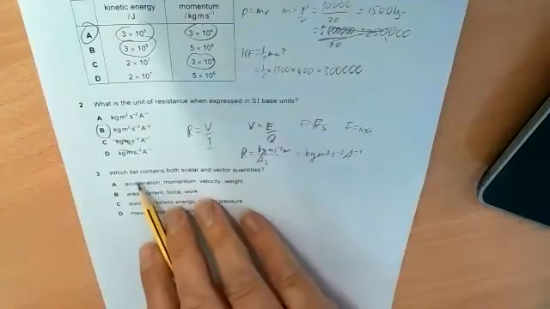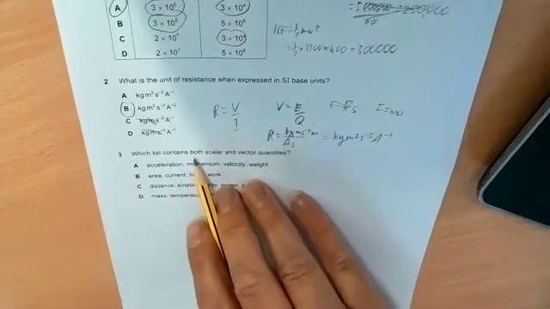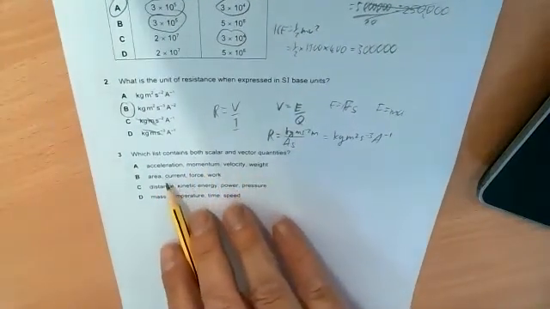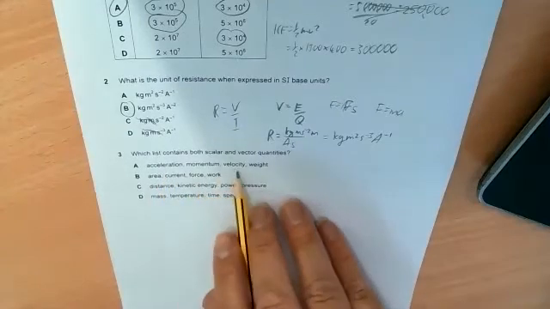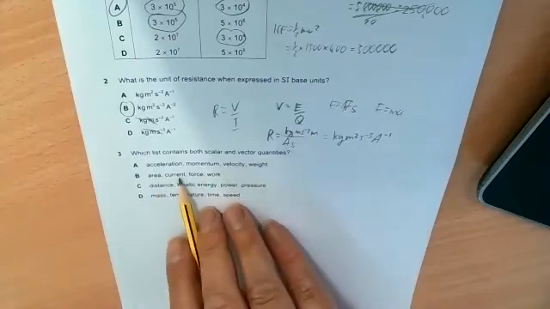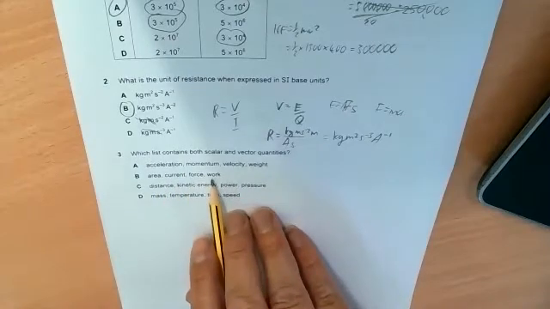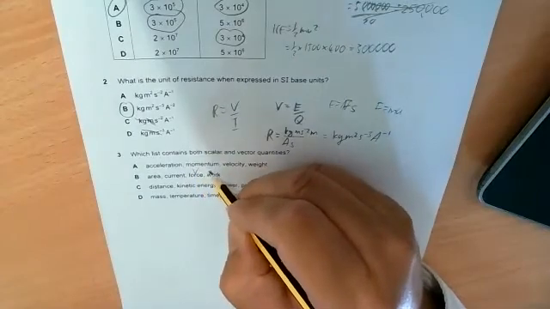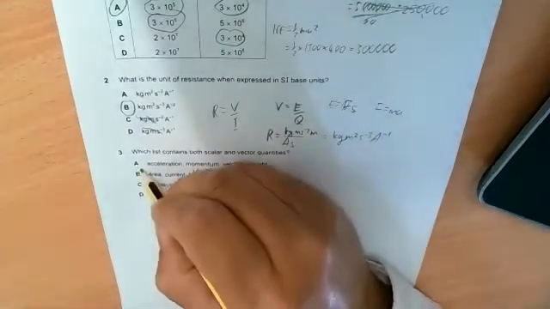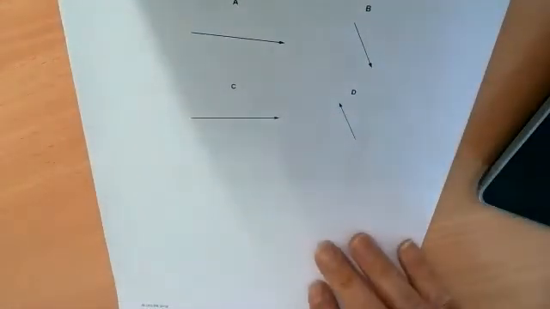So the next one says which list contains scalar and vector quantities. So we're looking for things that have direction, things that don't. So all of these are vectors there. Area, current, force, and work. That has got, that's a vector, force is a vector. We know that work is a scalar, so it's got to be B. Won't spend too long on that one.